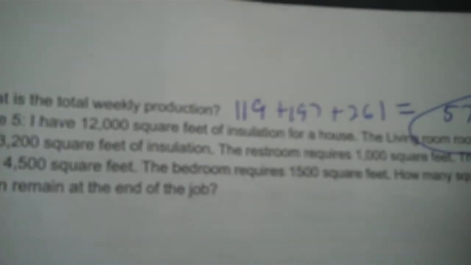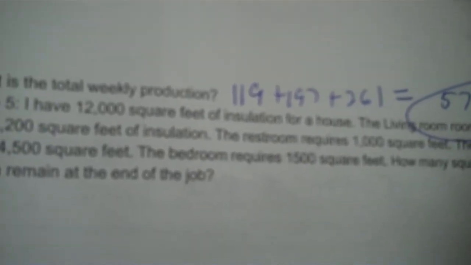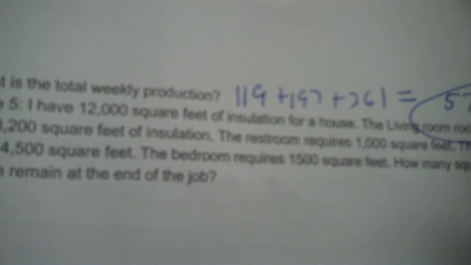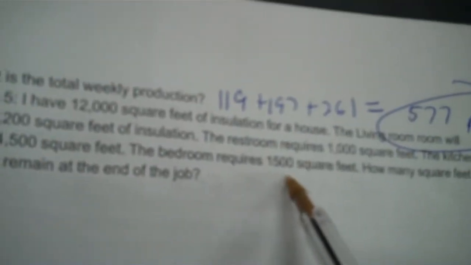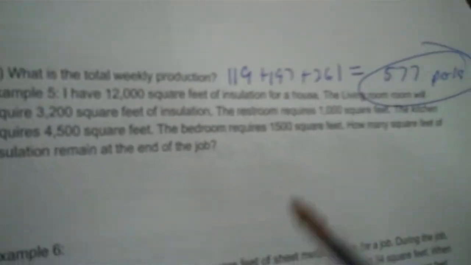Okay, I have 12,000 square feet of insulation for a house. It's what you put behind your walls so that the cold air doesn't get in. The living room will require 3,200 square feet of insulation. The restroom requires 1,000 square feet. The kitchen's 4,500. The bedroom's 1,500. How many square feet of insulation remain at the end of the job? Well, he starts with 12,000.